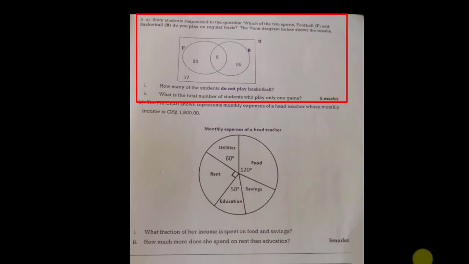Now, we are going to look at question 3A. This was a 2019 NTC past question. Alright, so focus and let's proceed to the question. Now, 60 students responded to the question, which of the two sports, football and basketball, do you play on a regular basis? The Venn diagram below shows the results.